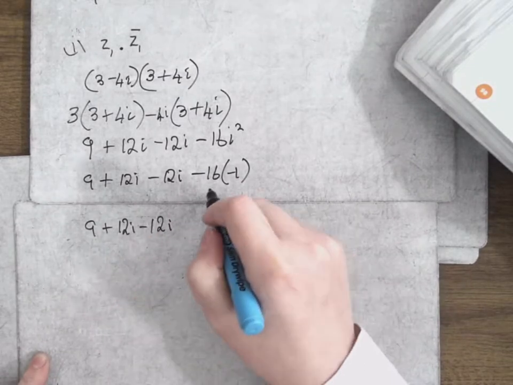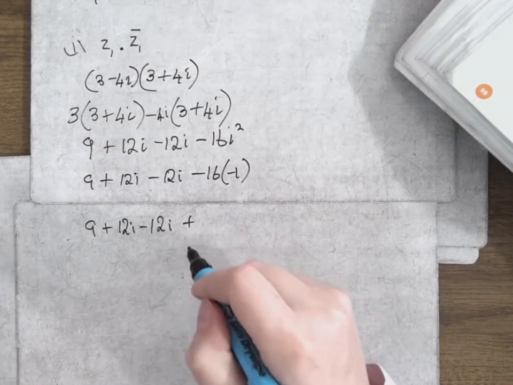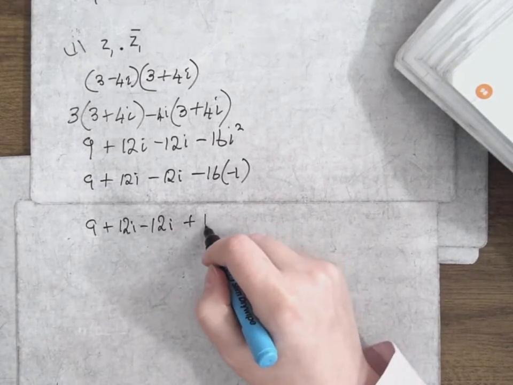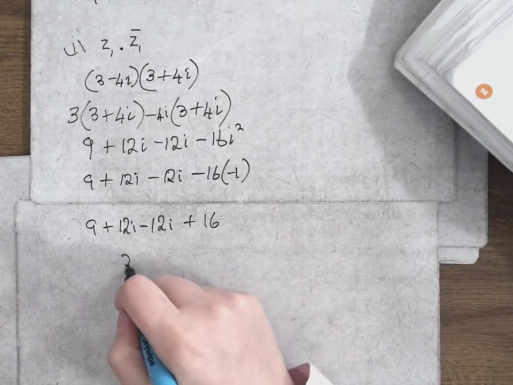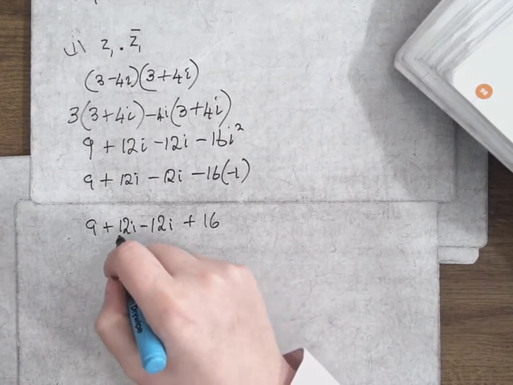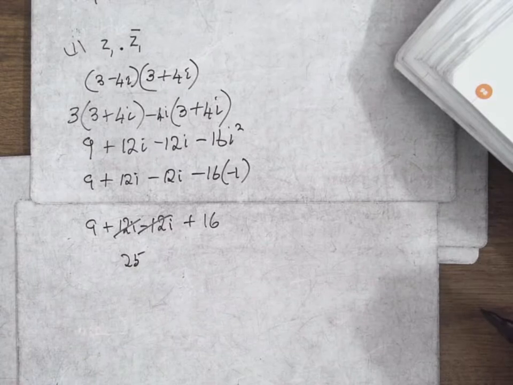9 plus 12i minus 12i. A minus by minus is a plus. 16 by 1 is 16. Right? And then put your real bits together. 9 plus 16 gives me 25. And plus 12i minus 12i will give me 0. So my answer is 25.